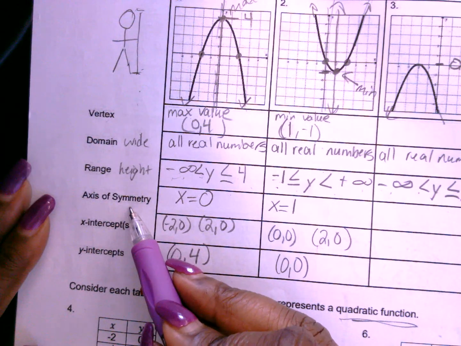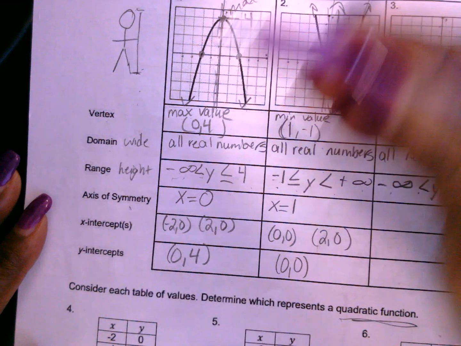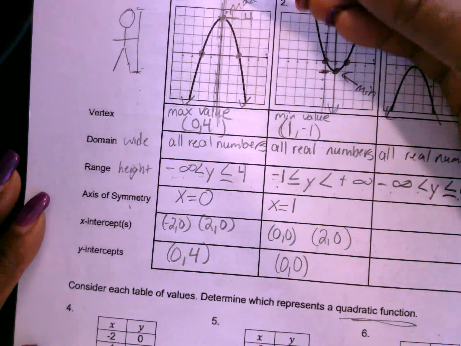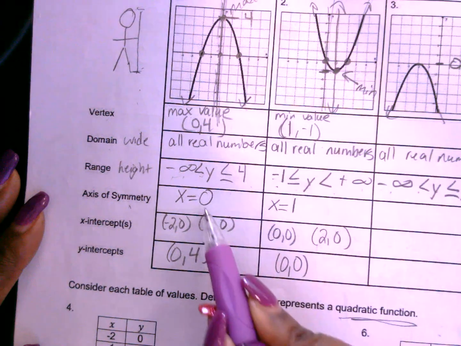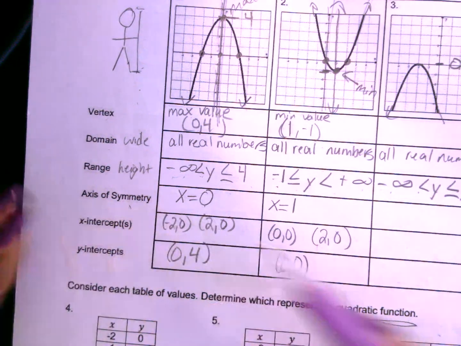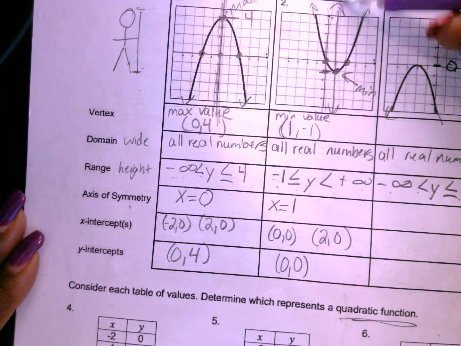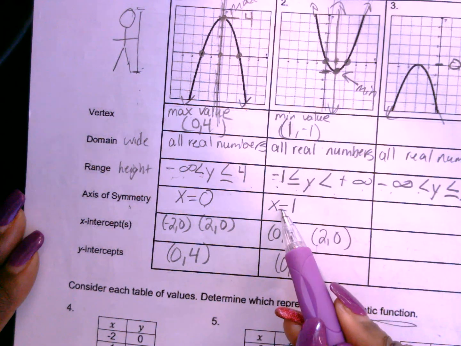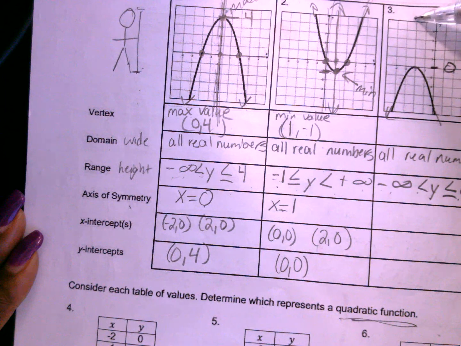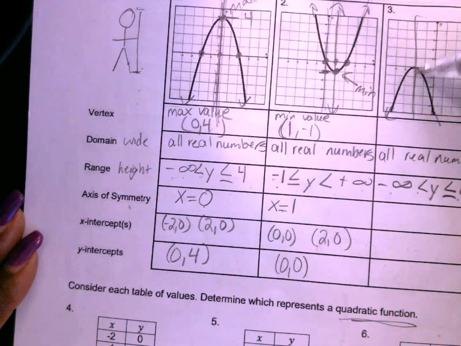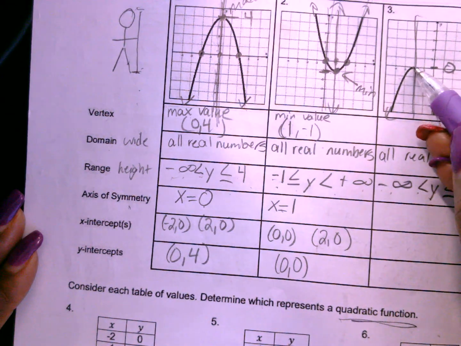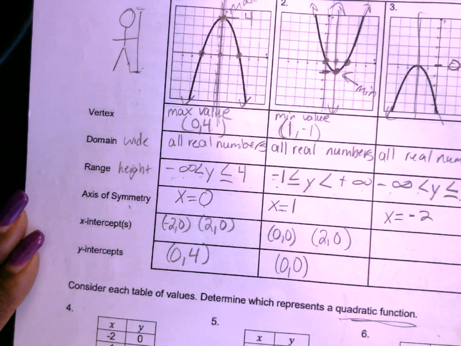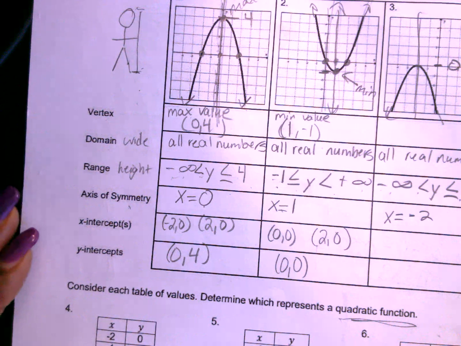So now you have your axis of symmetry. Your axis of symmetry is the imaginary line that cuts the parabola in half. This line goes through the x-axis at 0, so that's why x is equal to 0. This line goes through the x-axis at 1, that's why x is equal to 1. This line goes through the x-axis at what number? Negative 2. So that's why the axis of symmetry is -2. Does that make sense?